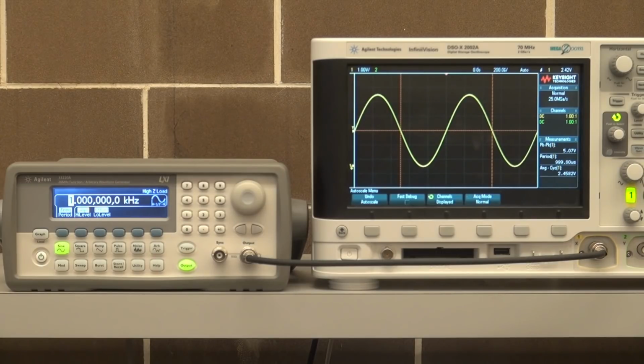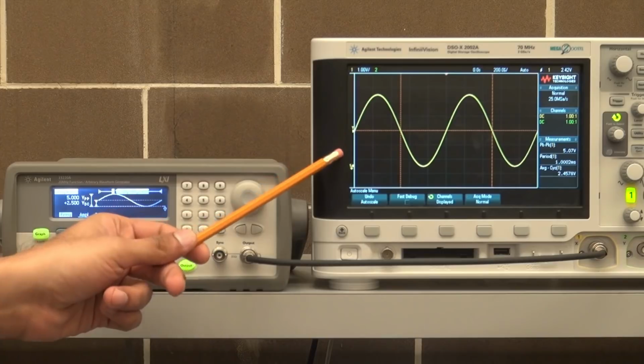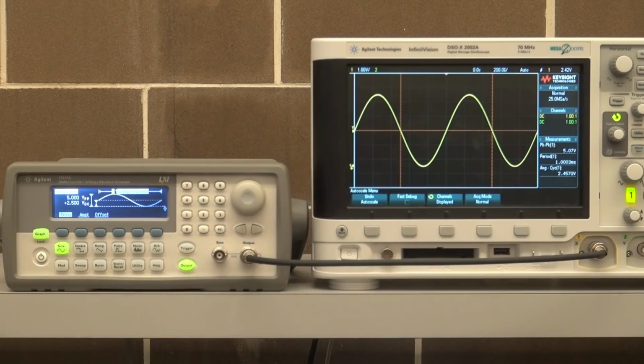As an aside, if we were to press the graph button on the function generator, the display on the LCD screen is replaced by a graphical characterization of our output waveform. Here we can see the frequency set of 1 kHz, the amplitude of 5 volts peak to peak, and a DC offset of 2.5 volts DC, which agrees with the DC offset as indicated on the oscilloscope.